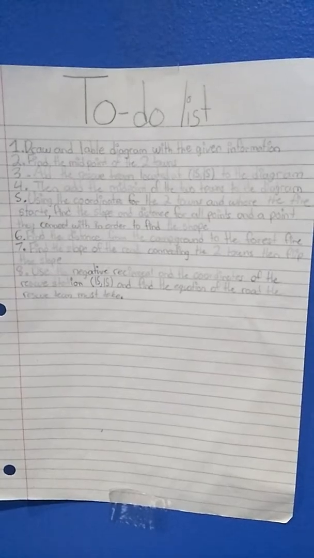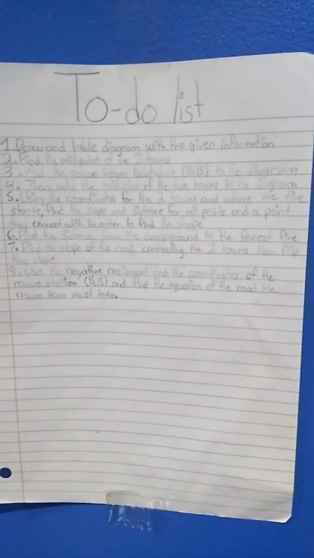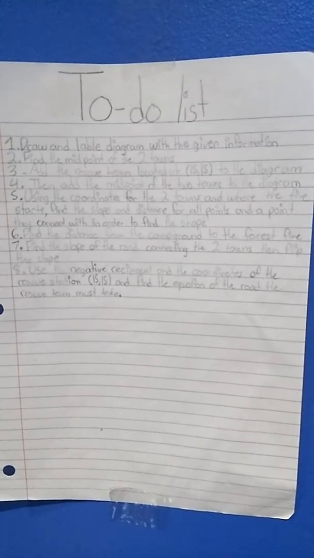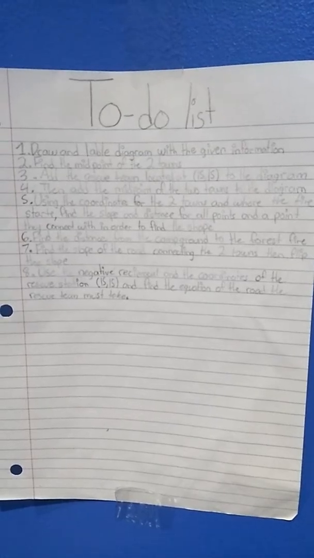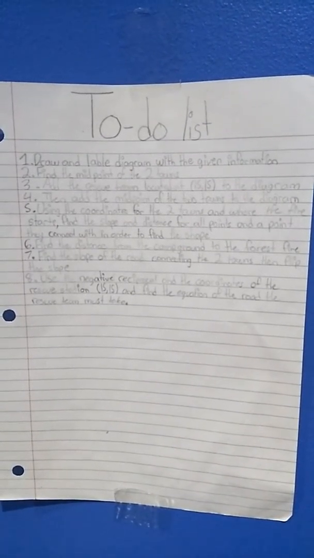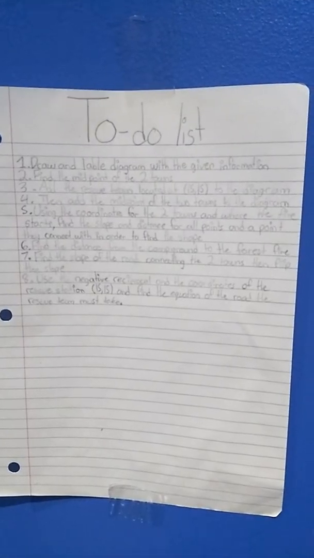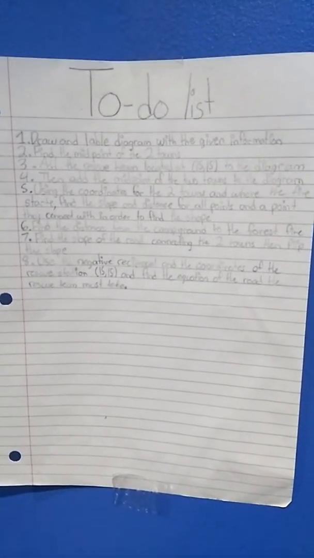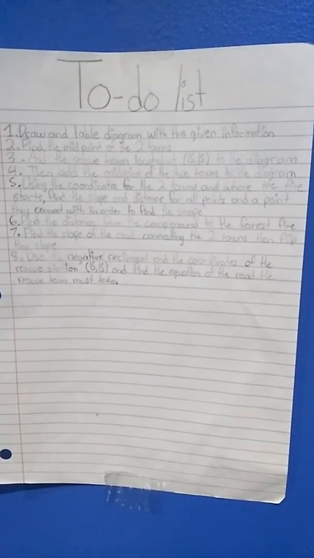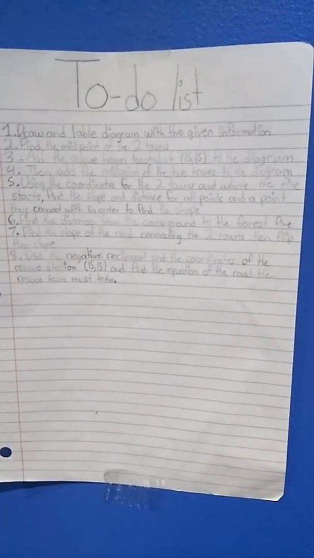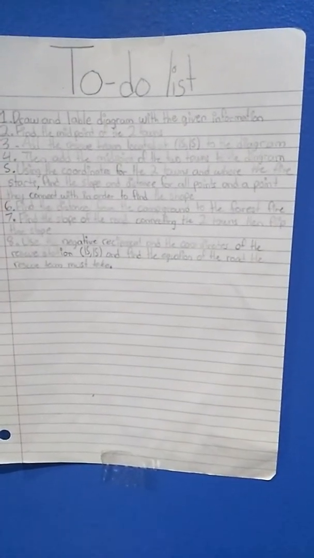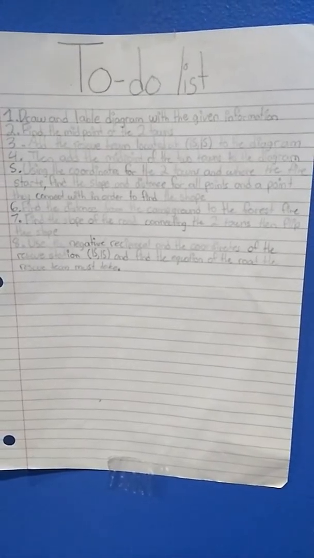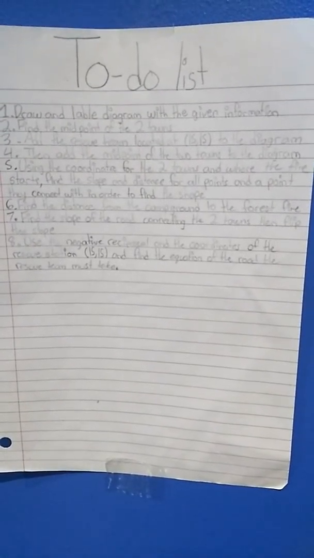Step 5, using the coordinates for the two towns and where the fire starts, find the slope and distance for all points and a point they connect with in order to find the shape. Step 6 is to find the distance from the campground to the forest fire. Step 7, find the slope of the road connecting the two towns, then flip the slope, using the negative reciprocal and the coordinates of the rescue station, 15, 15, find the equation of the road that the rescue team must take.